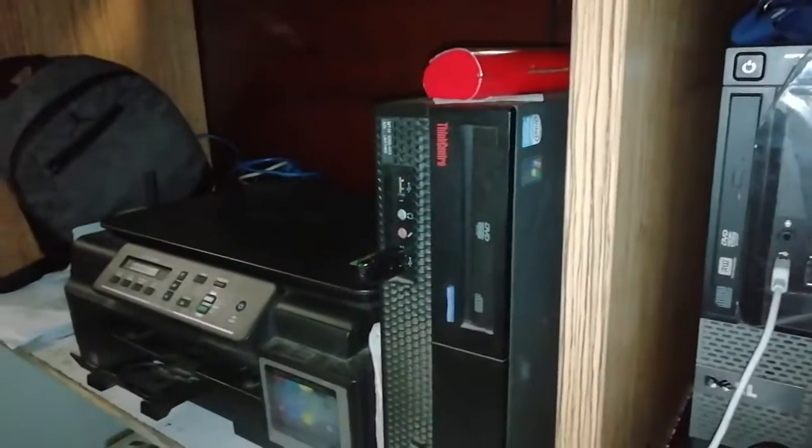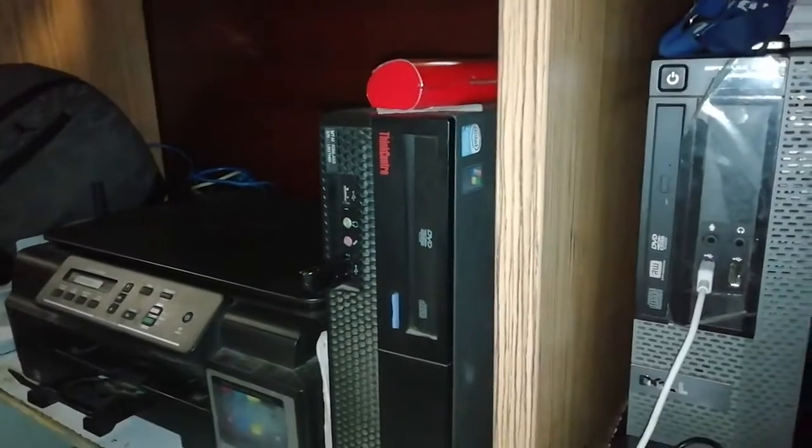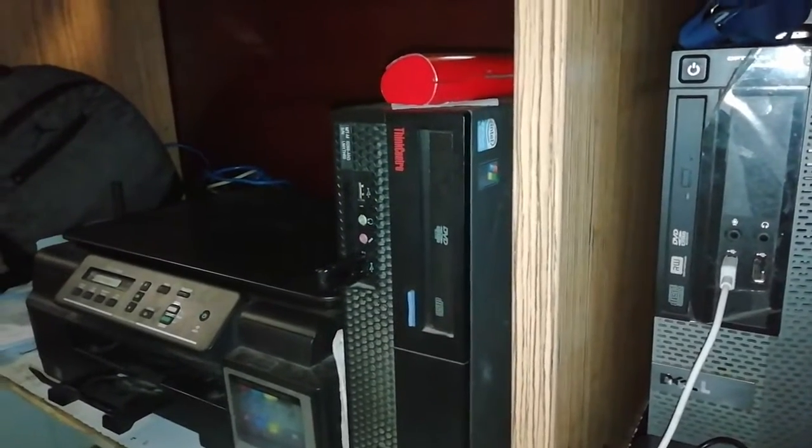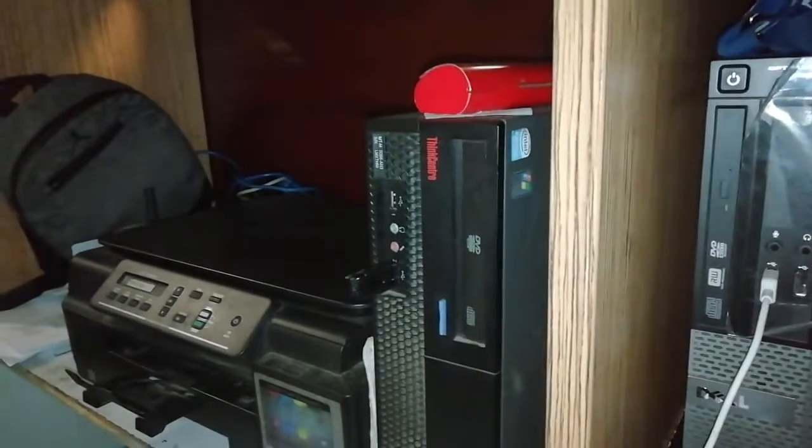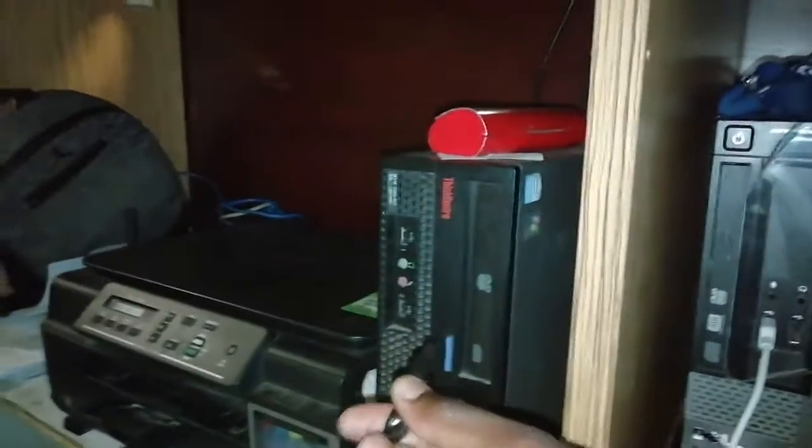Today we're going to show you how to remove a virus on your memory stick or on your computer which your antivirus can't remove. If you have an antivirus, it's going to remove it. If you don't have one, you're still going to see.